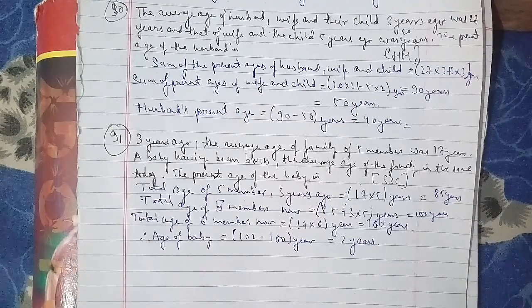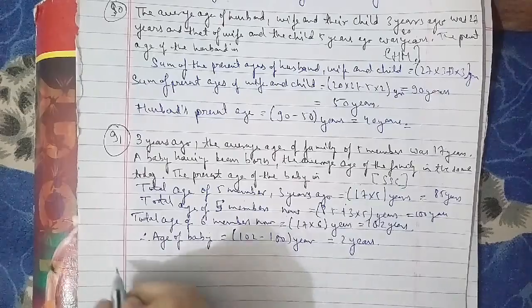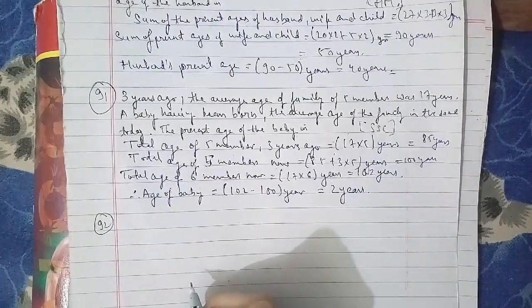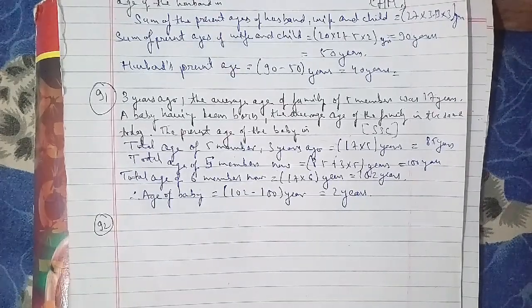Two children have been born with an age difference of 2 years.